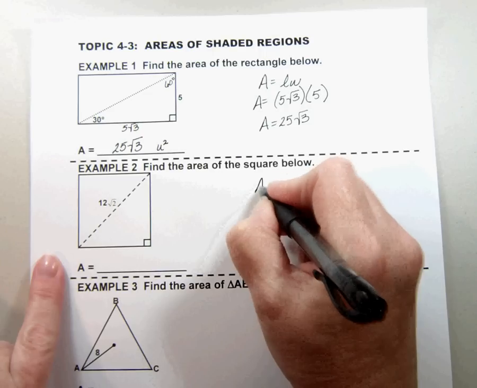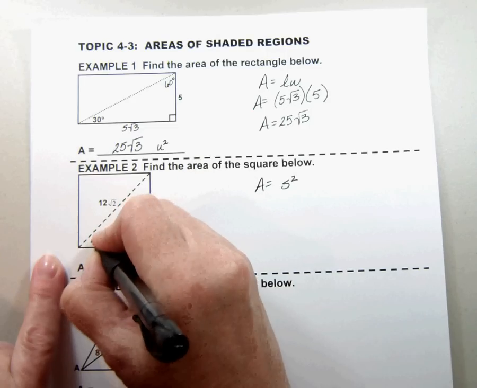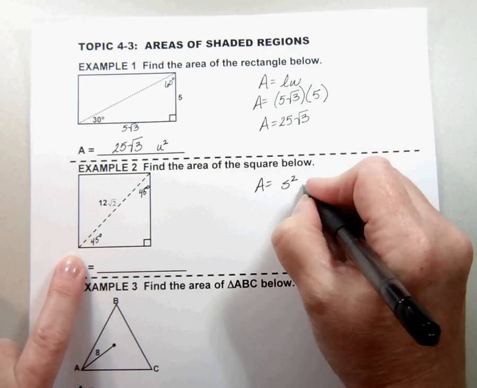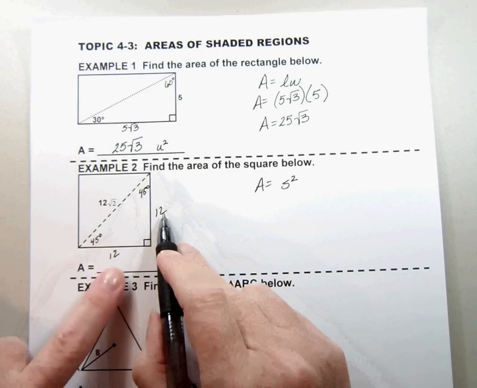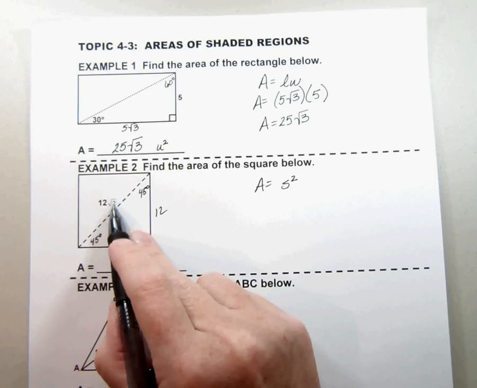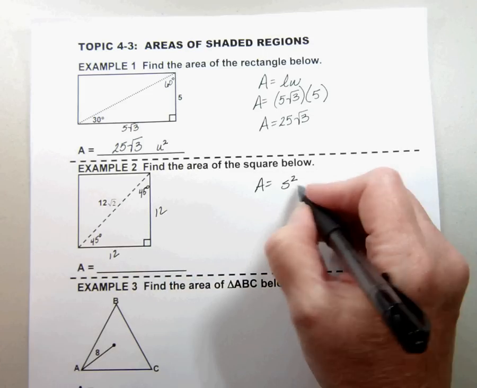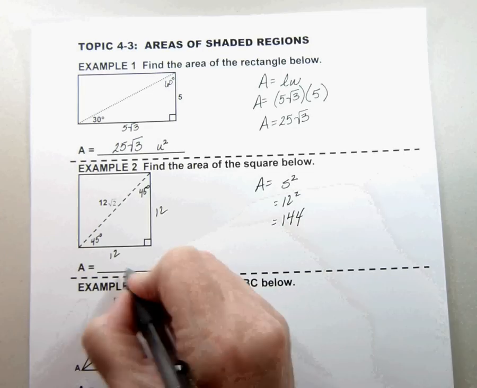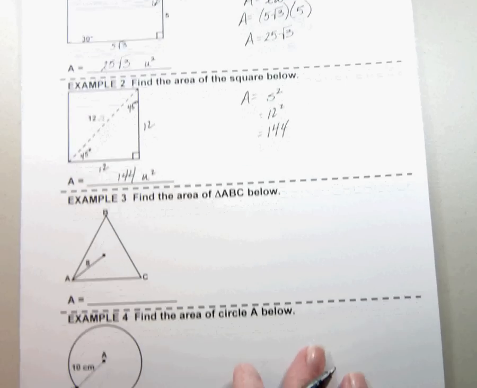A square. The area is side squared. On this one, because this is a 45-45-90 triangle, each side length is 12, because anytime you have a 45-45-90, the legs are always the same, and the hypotenuse is the leg length times the square root of 2. So if you divide that out, you'll get 12. So if we square our 12, that means our area is 144. This is just a review of some of the area formulas that you've learned.